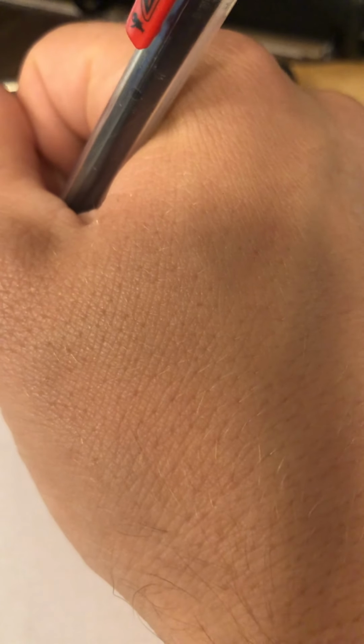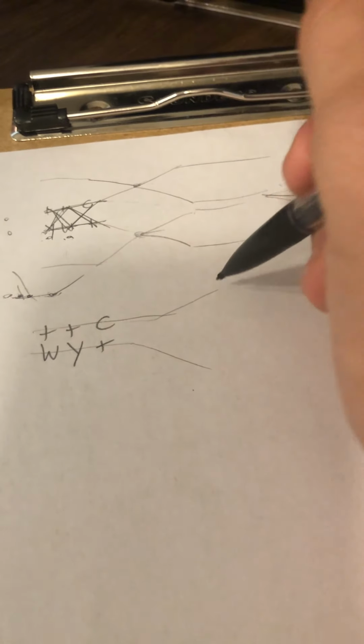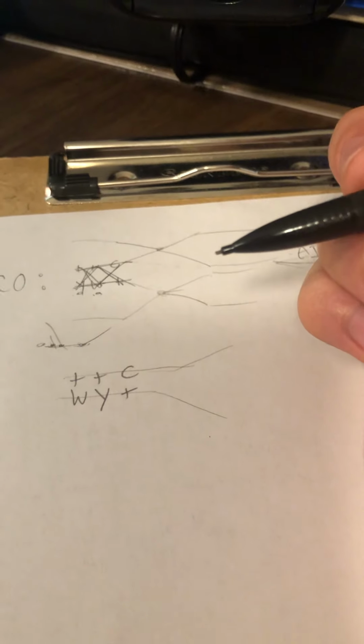I wish I had written this the correct way. I'll just do this. These are our two homologous chromosomes.